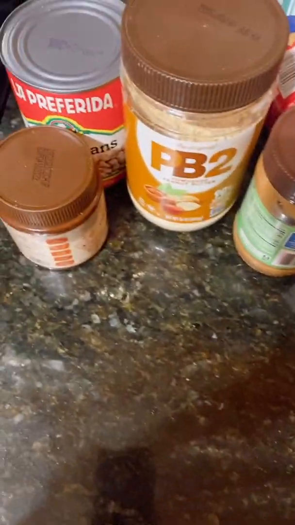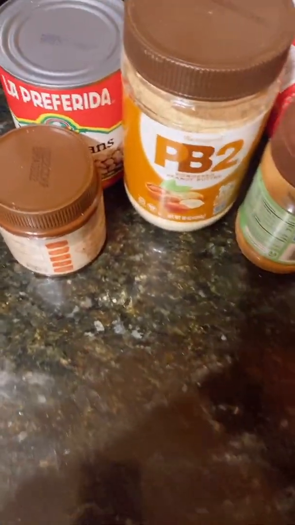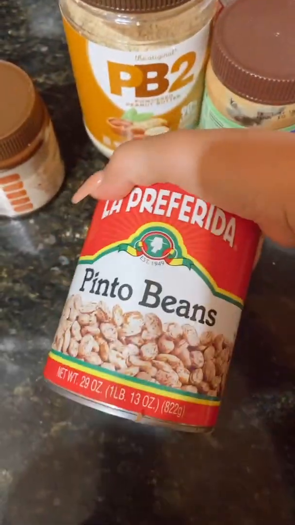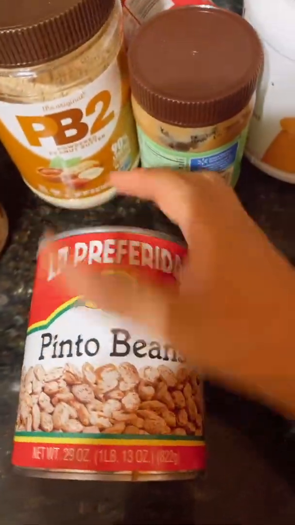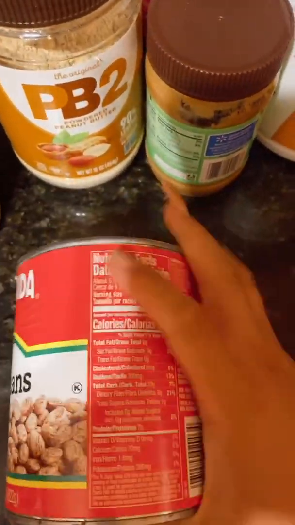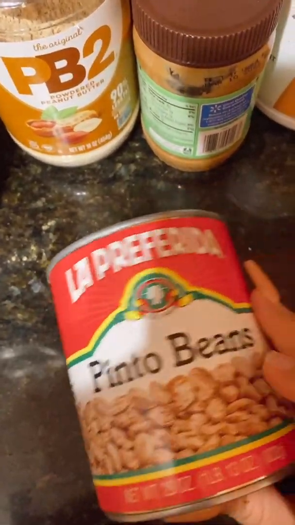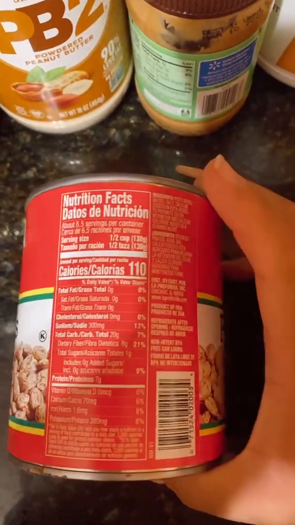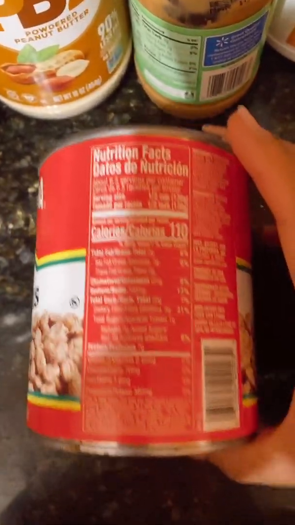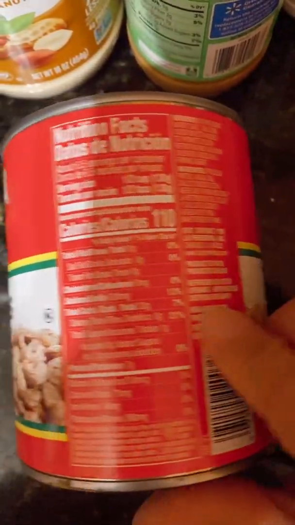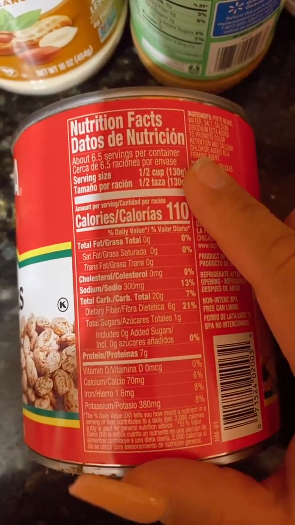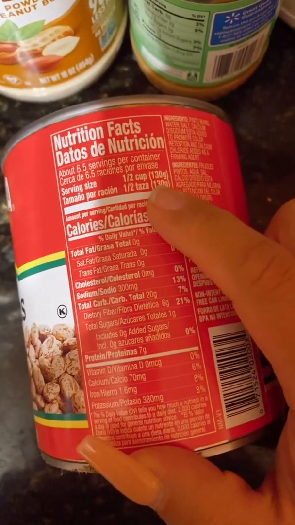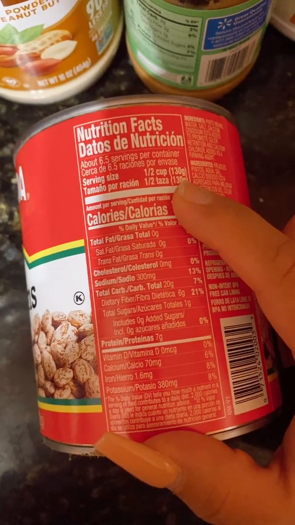Right now I do not have any healthy tortillas. I ran out. But I'm going to show you guys right here. Because everyone loves beans. Especially as Hispanics, we always want to have beans in every dish, every plate that we want to cook. So as you can see here in the nutrition facts, the serving size is half cup, okay?